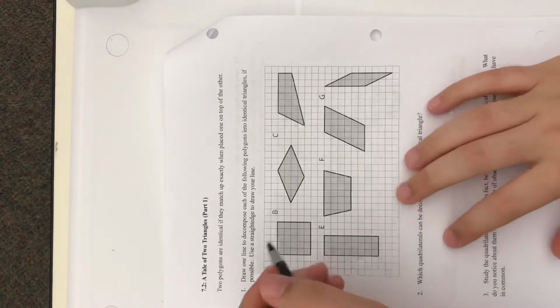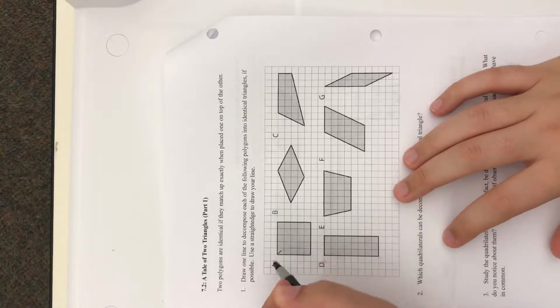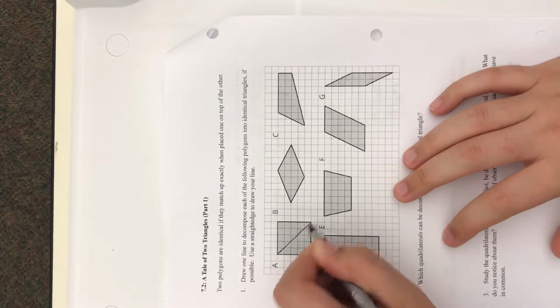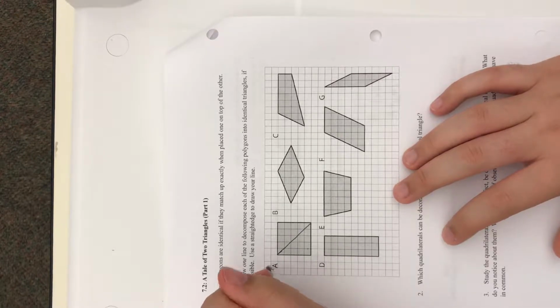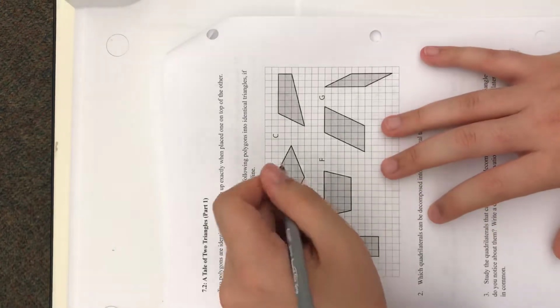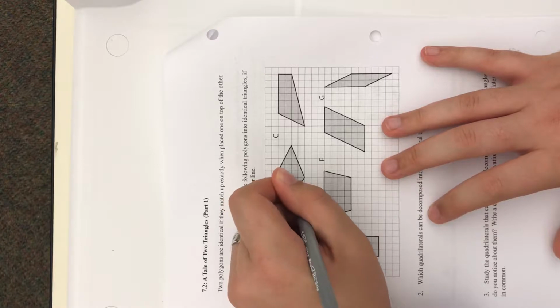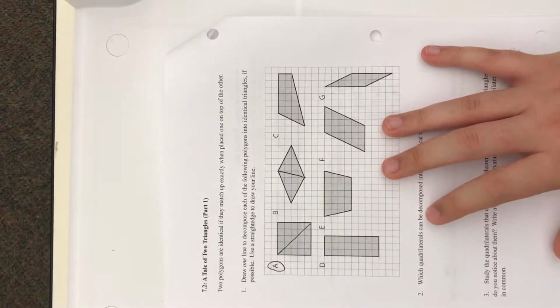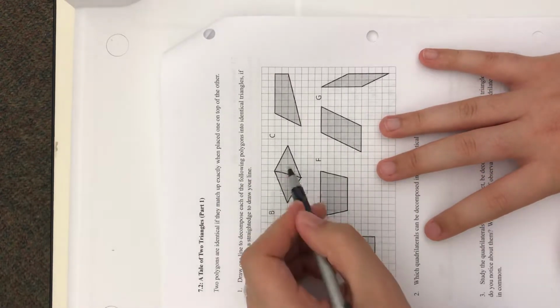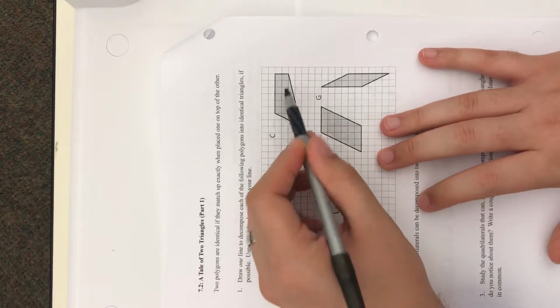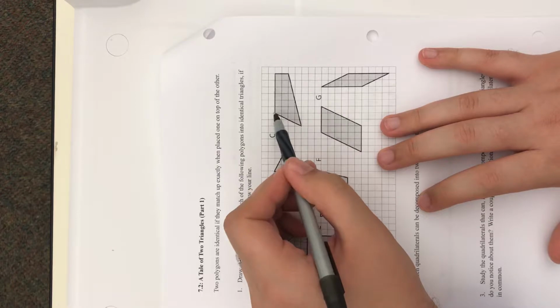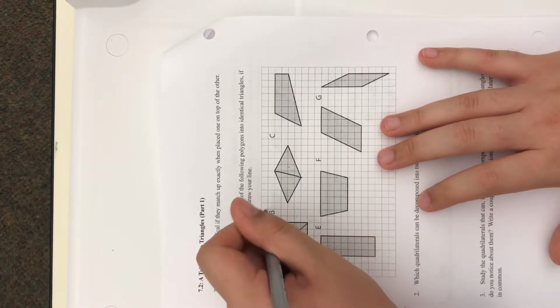So in A, we found out that if we cut this polygon like this, we're going to end up with two identical triangles. So A works. In B, we cut the polygon like this, which also indicates that that has two identical triangles. In C, I can't cut from any corner to make two identical triangles, so C does not work.